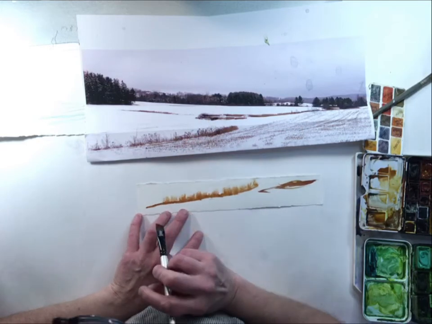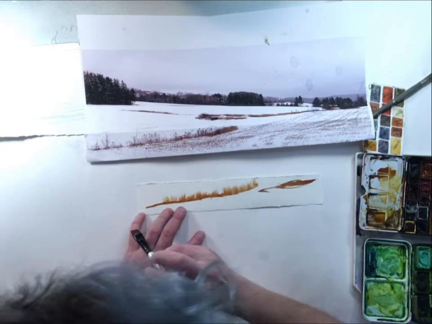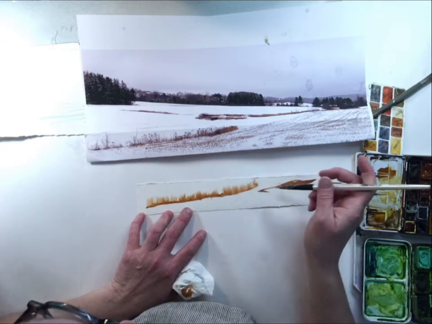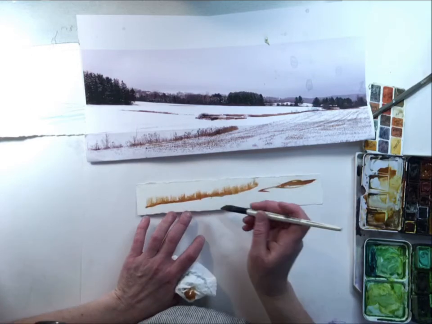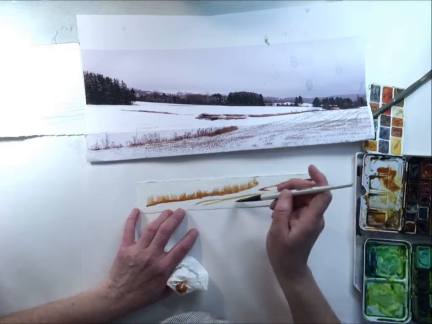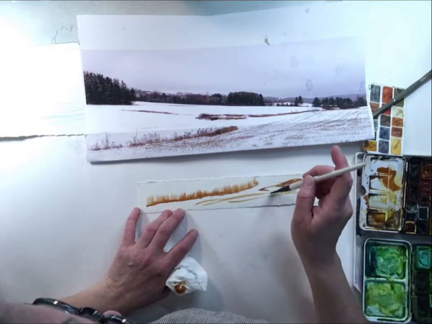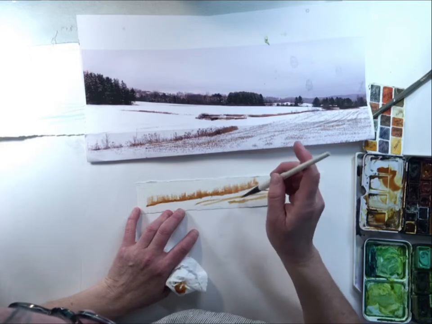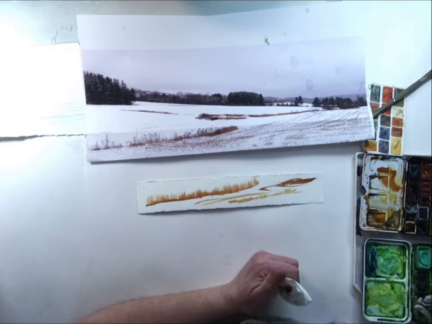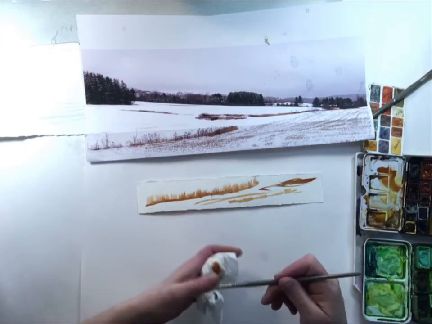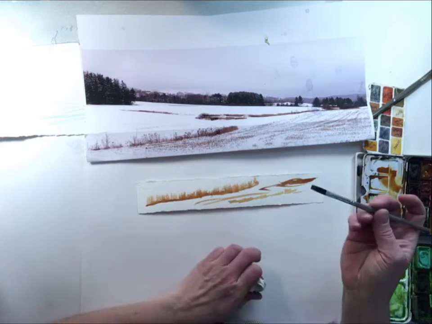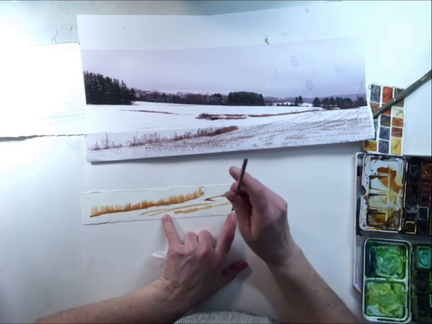So this is a rough paper, I think, and here's my brush, and this is called a dry brush technique, where you sort of drag it across. You can see that this will work pretty well for showing those rows in the field. All right, that's one brush. Here's another one. This is my longer flat.